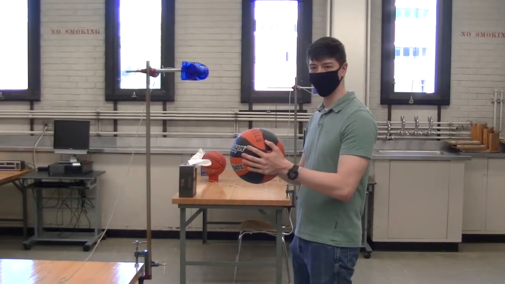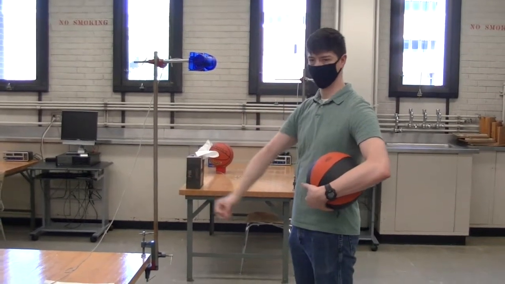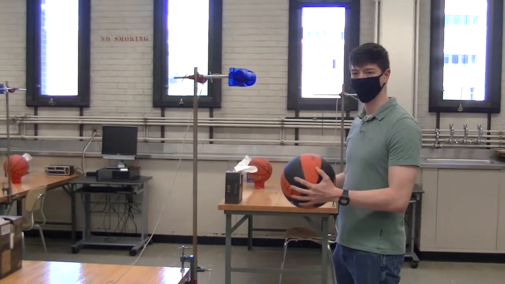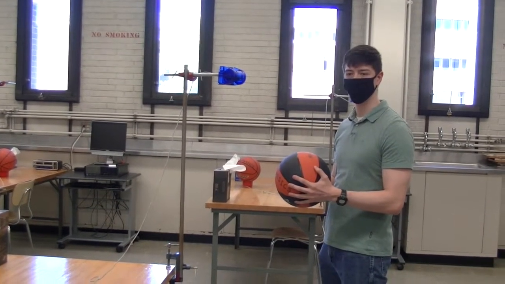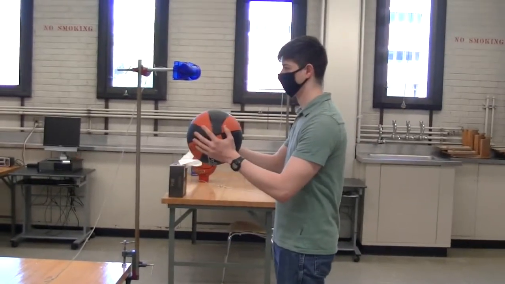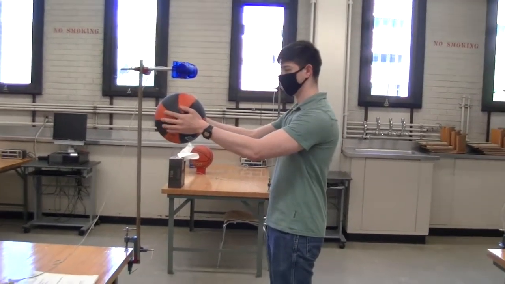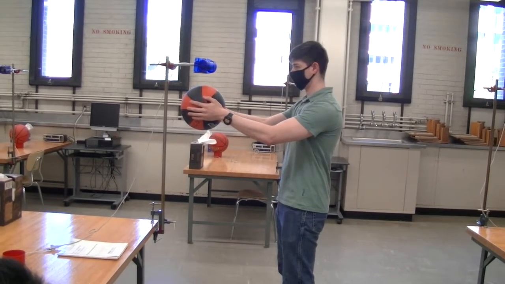In this part, we're supposed to drop the basketball from the sensor, and before we do, we have to set the sensor to object setting. It was on human setting for part A, and that has to do with the sensitivity of the sensor. After setting it to object, hold the basketball as high as possible, just below the center, click record and drop it. So, you ready? Yep. Go.